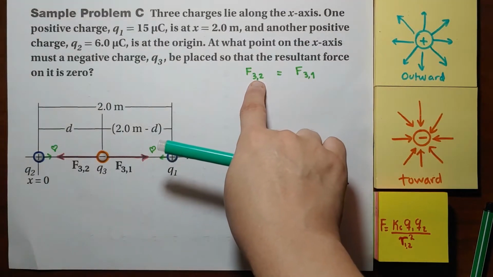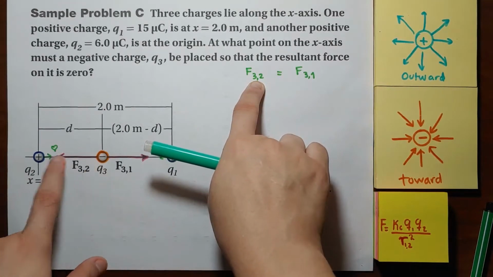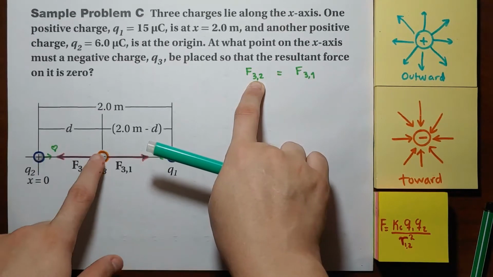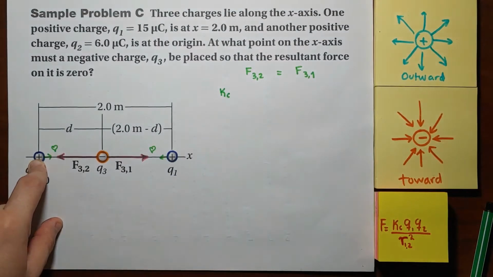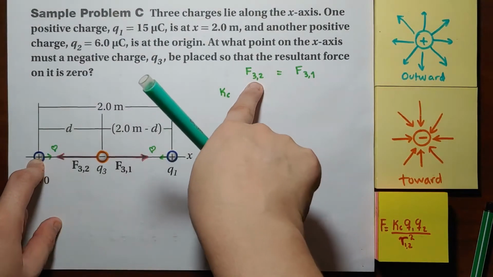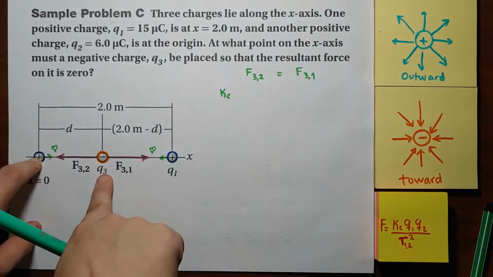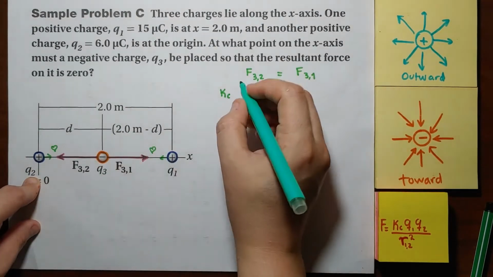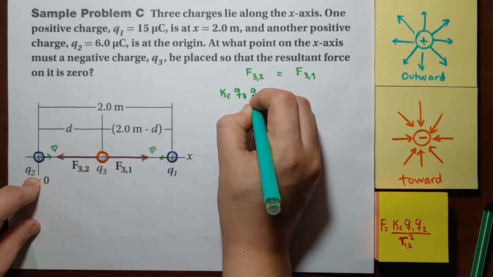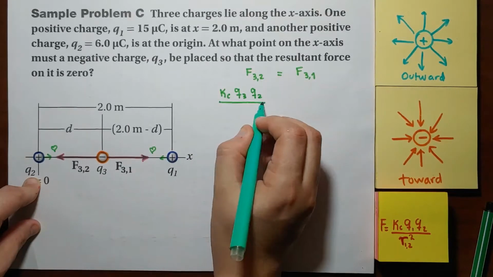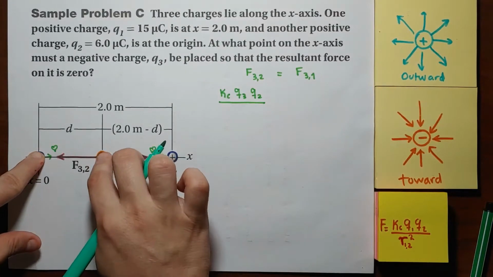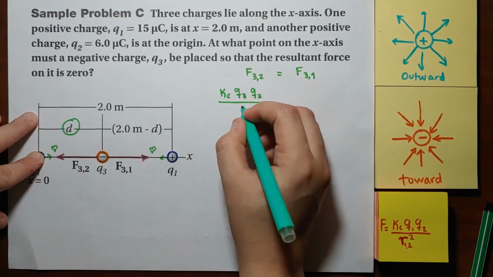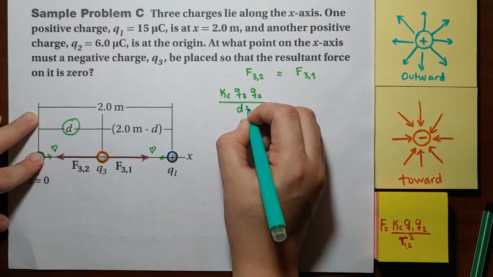Because I am talking about the electric force between particles 3 and 2, I'm going to use Kc, Q3 and Q2. The distance between these two particles is d, to the second power.